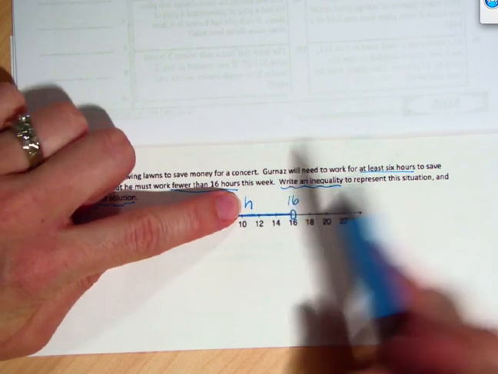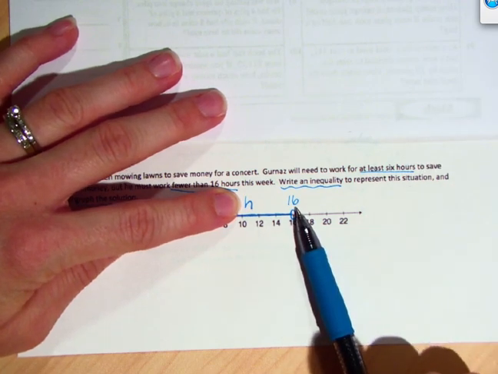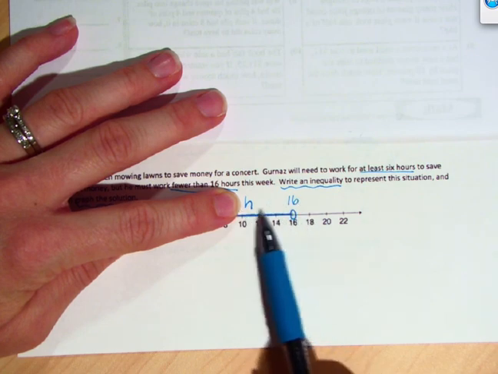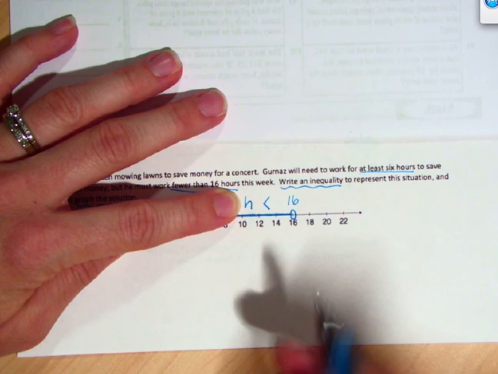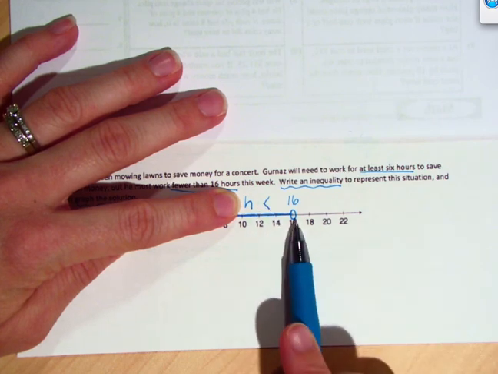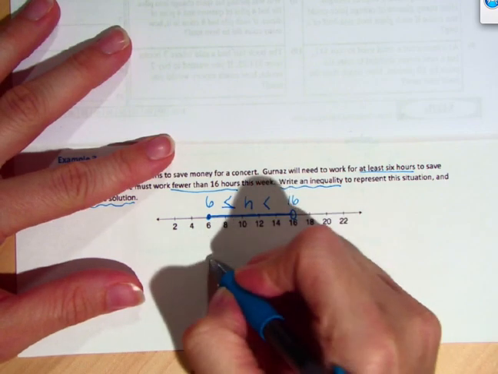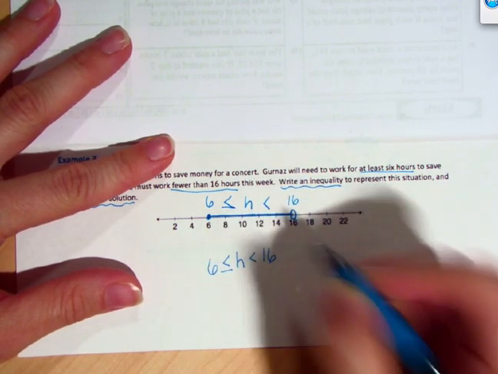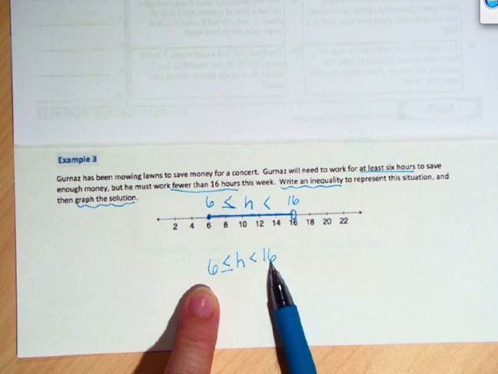If I look just at this part, could it equal 16? No. H comes this side, so it is less, so H is less, 16 is greater. H is less than 16, but not equal. We read our inequality statement. If I rewrite it, we would say 6 is less than or equal to H, which is less than 16.